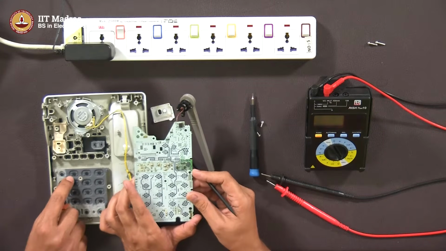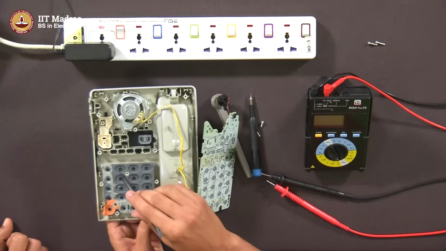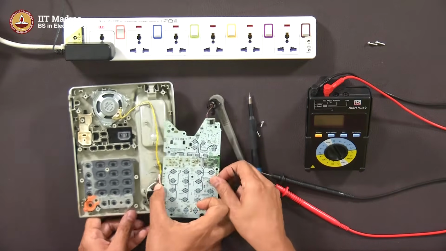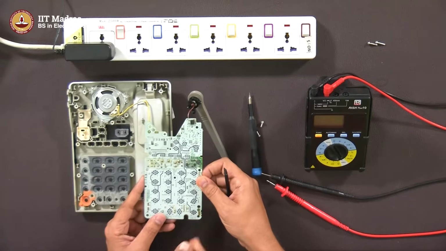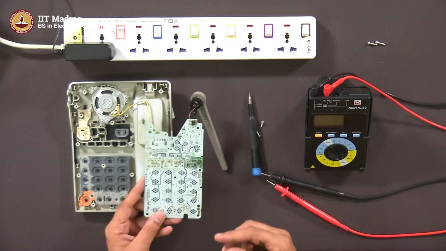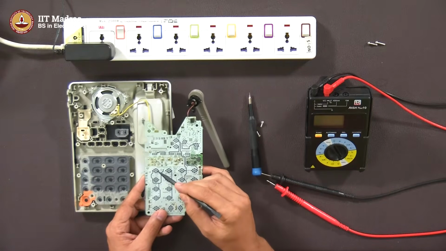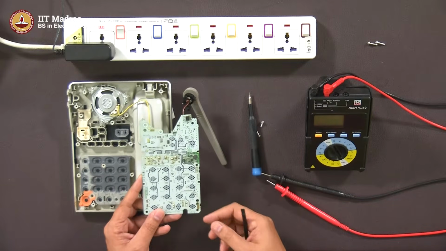Actually this black color part, which is a conductive part, makes a connection between the inside star and the outside portion. So you're essentially closing that switch, by which you recognize that one has been pressed, and that's the number. So electrically, that's what is happening. It's a switch, closing a circuit somewhere. That's how the button press is recognized.